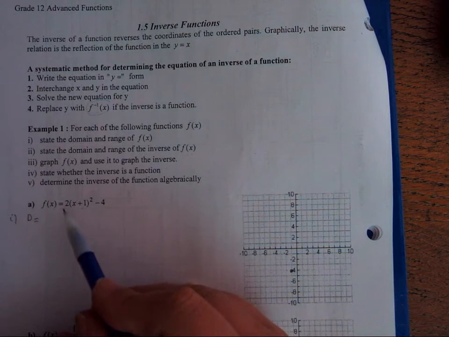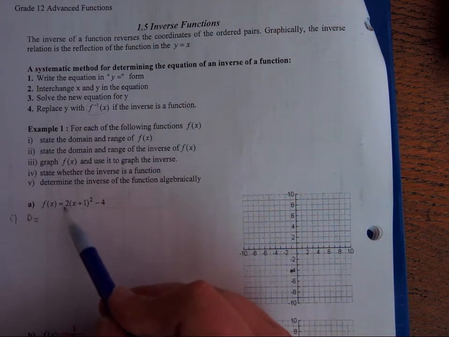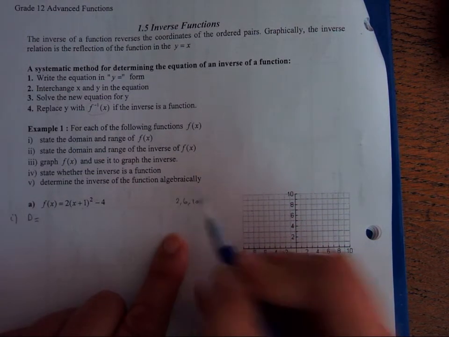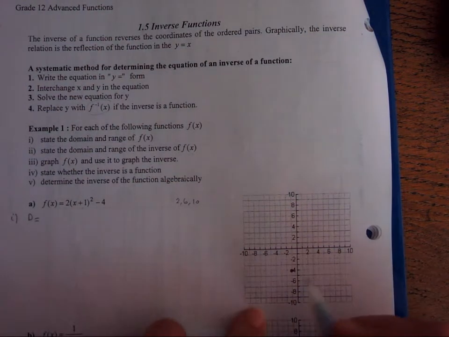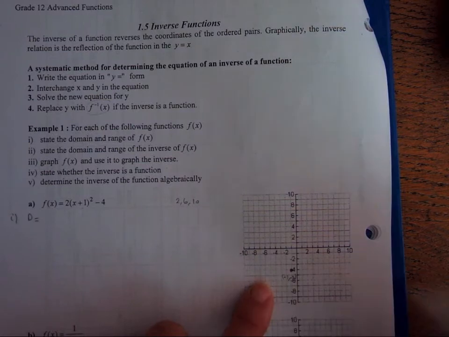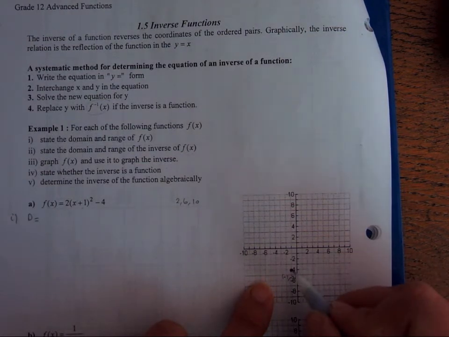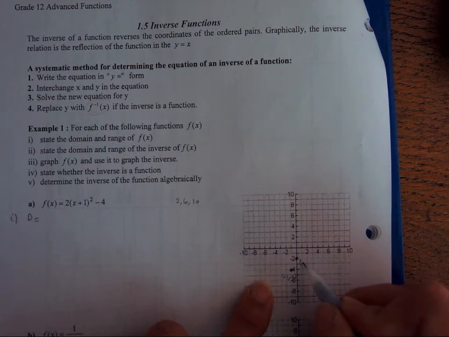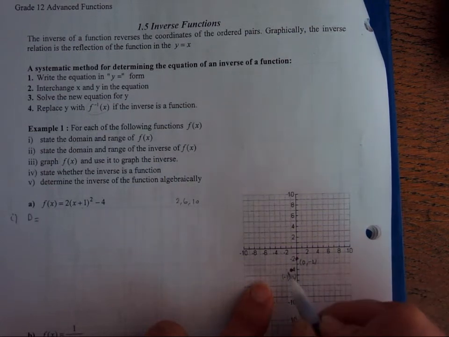This parabola opens up, and the a value is 2. So the step pattern 1, 3, 5 will be multiplied by 2, and you get 2, 6, 10 for the step pattern. Okay, so we have (-1, -4) here. Then we go 1 right, 2 up. So we have (0, -2).